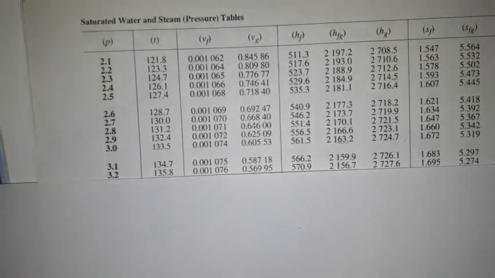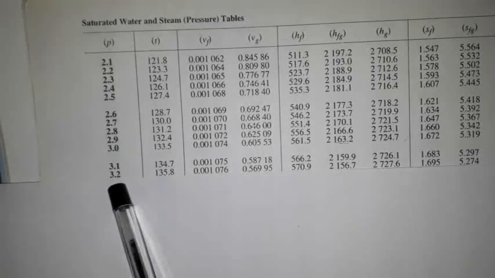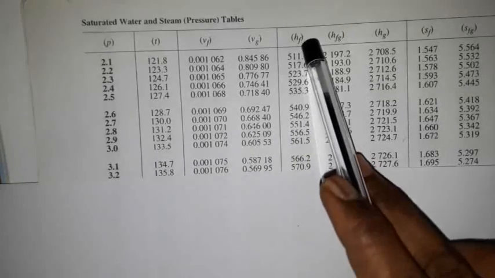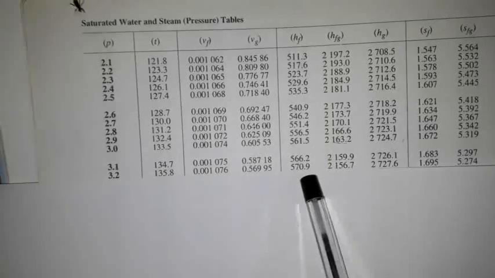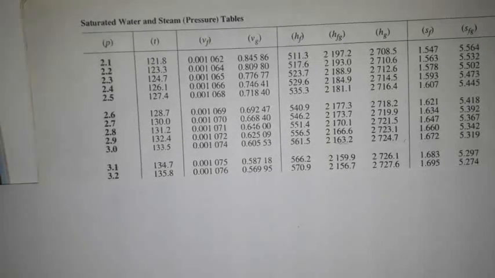Now from the steam table, here we have the saturation pressure column. At 3.2 bar, the value of hf is 570.9 kilojoule per kg.